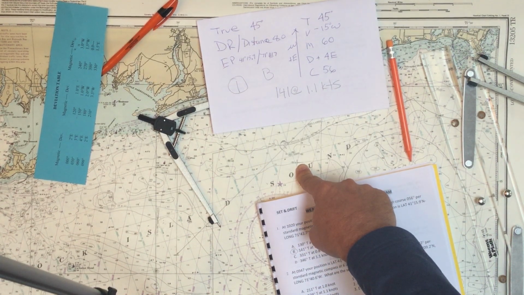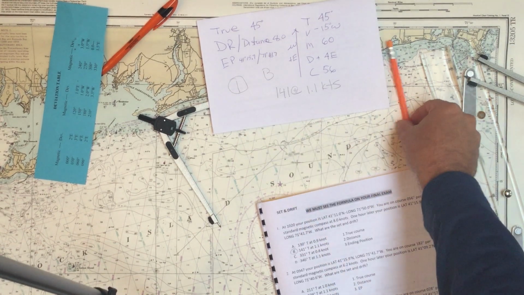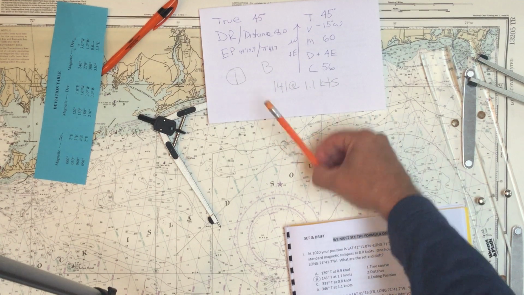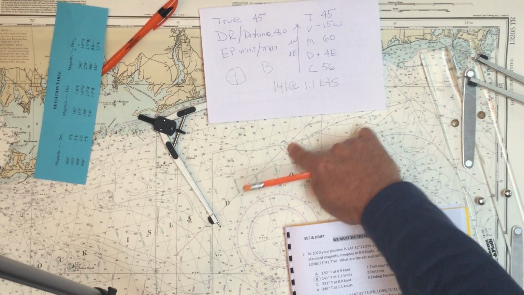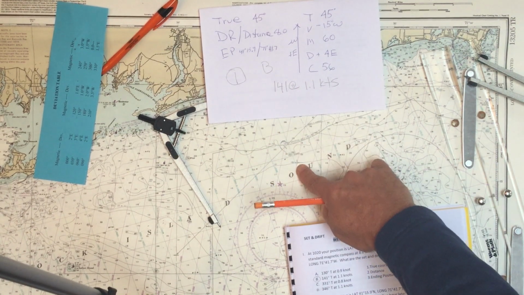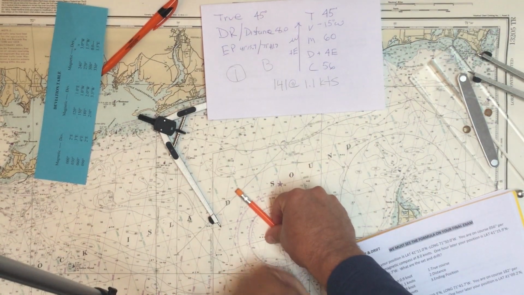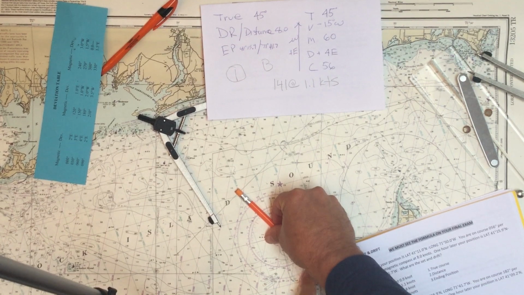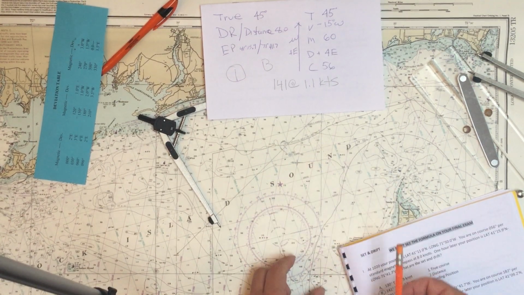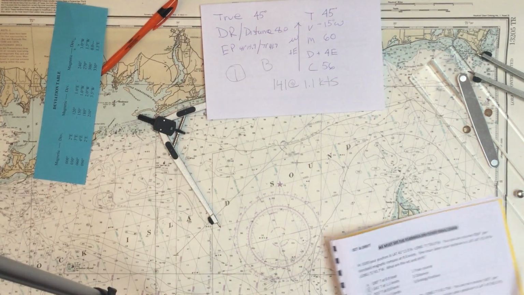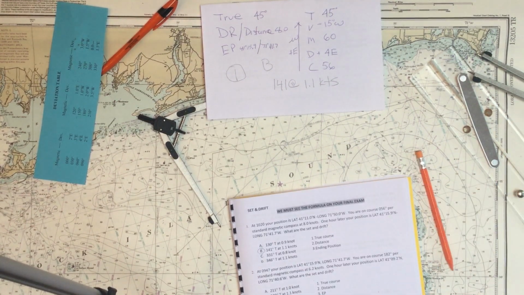We plotted it on the chart. Then we took the direction that the current set us. Okay, it pushed us from the line where we should have been. Okay, down here. So we walked that over to the compass. We read that side of the compass, and then we measured the distance and divided by the time we were out there, which happened to be an hour, so it made it quite simple.